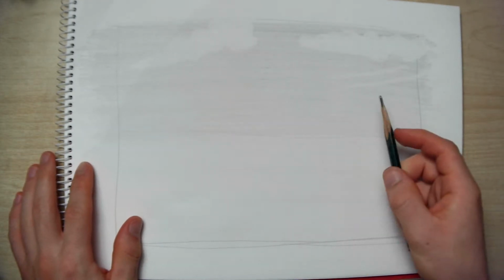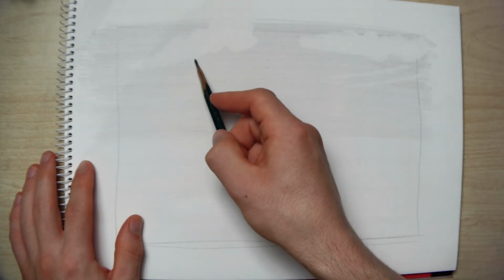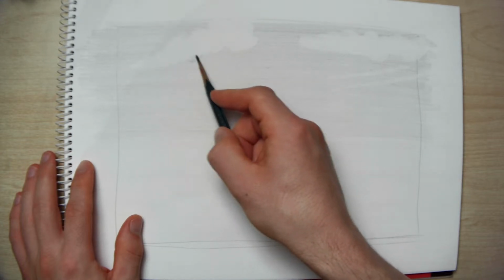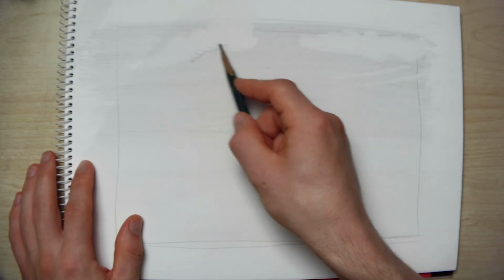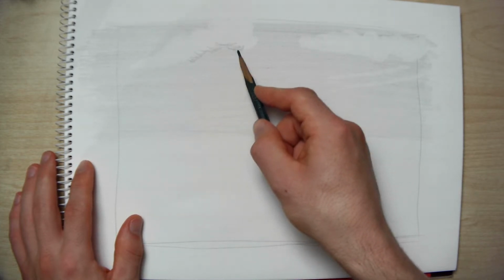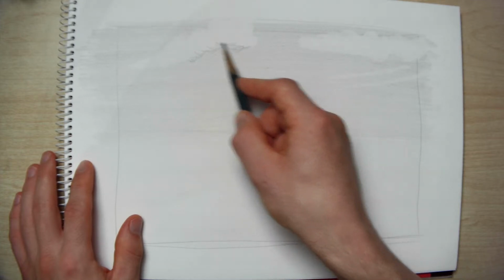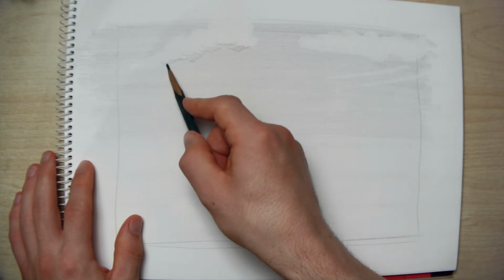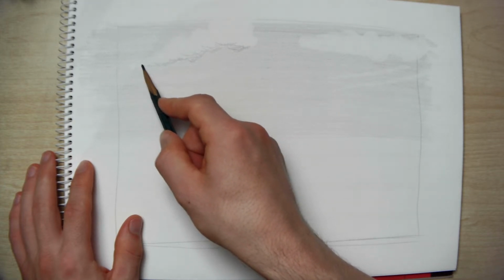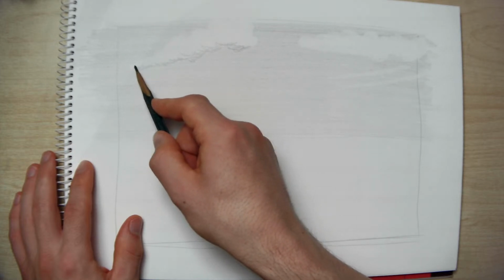All right. Now I'll take the HB pencil again and draw shadows on the lower sides of those cloud shapes. Let's say the sunlight comes from the right today, so we've got shadows down here and on the left side of the clouds.